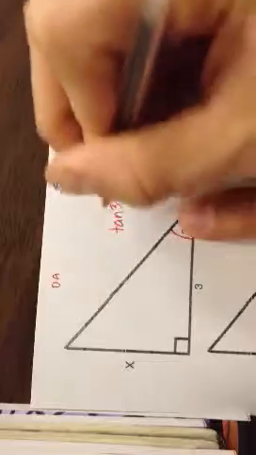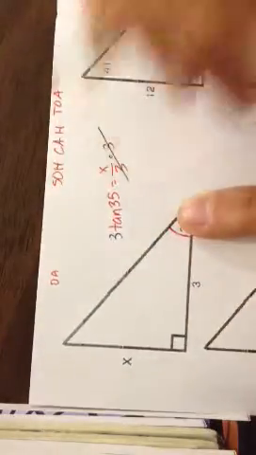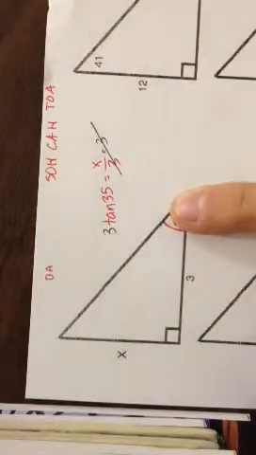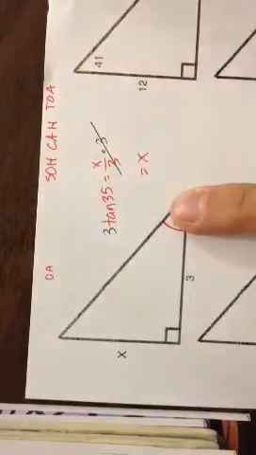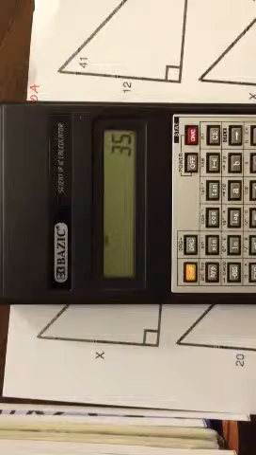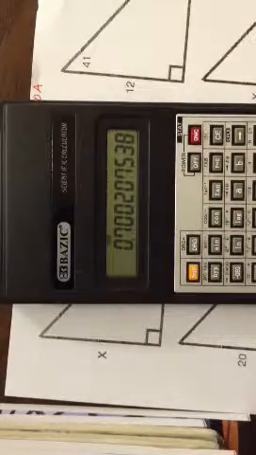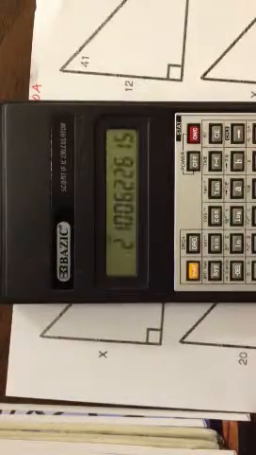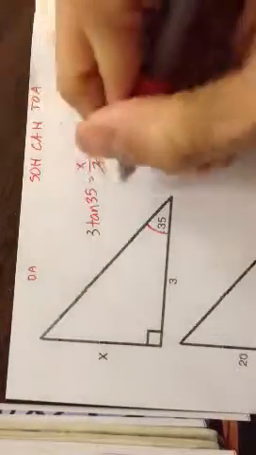So we're multiplying by 3, and we get x is equal to tan of 35 times 3. So the tan of 35 times 3, we get 2.1.